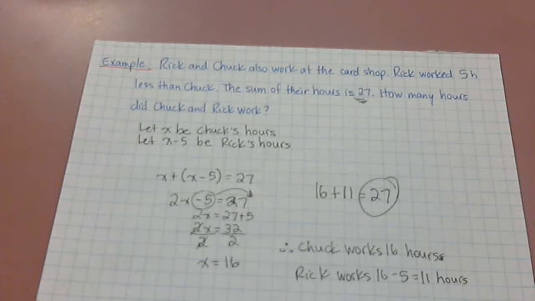You're going to be given a number of different word problems. You have to come up with an equation for it and then solve for the unknown. Sometimes they're easy and sometimes they're a little bit more challenging.